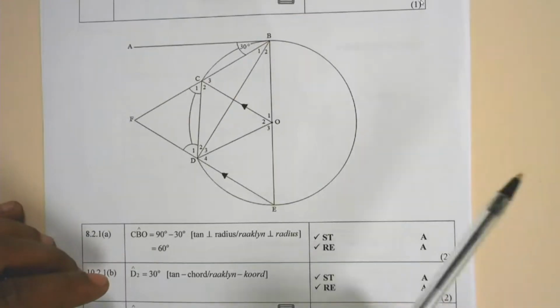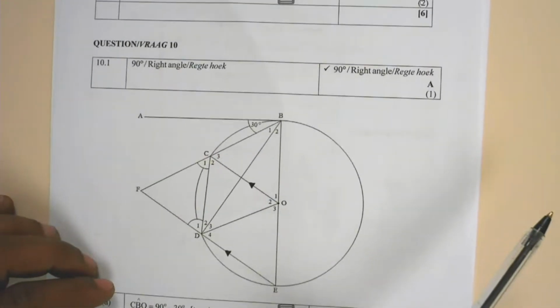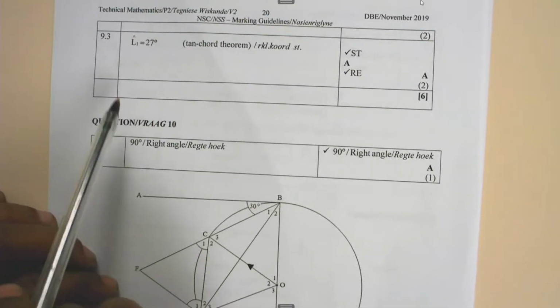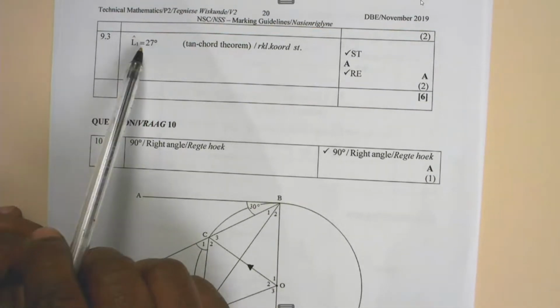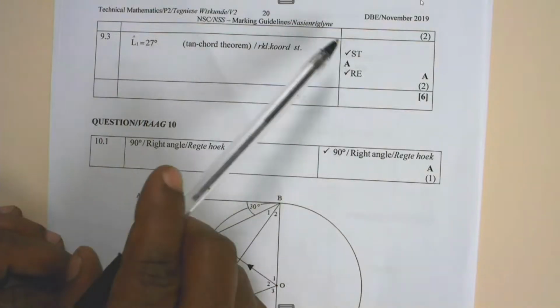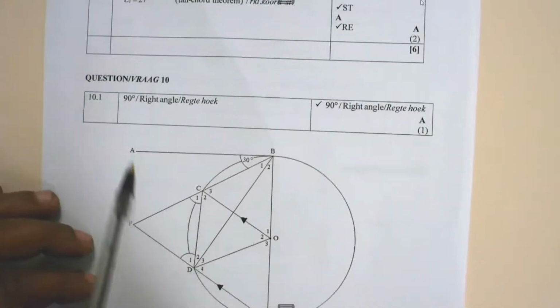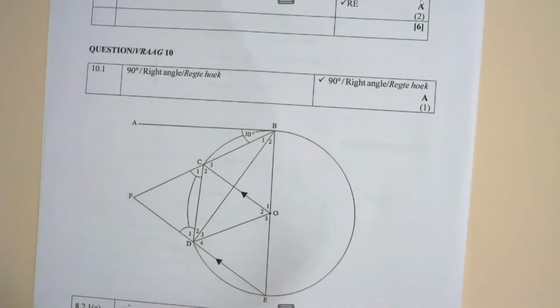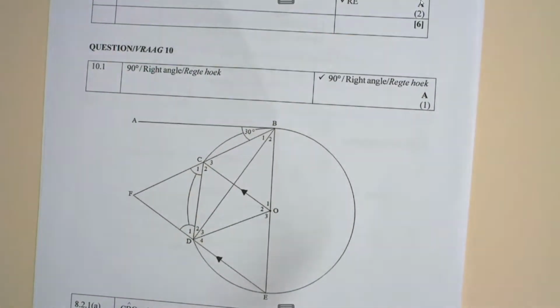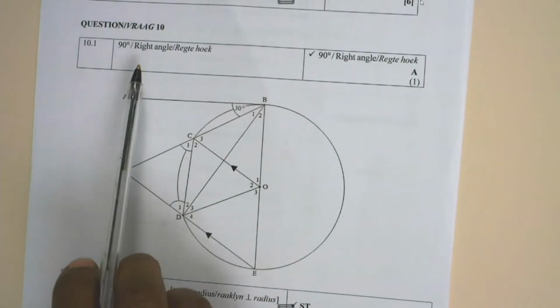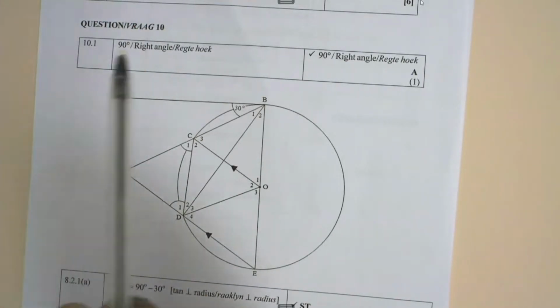For 9.3, we realize that we are looking for angle L1, which can be tan chord. Statement and reason: tan chord. If we look at question 10, it is a right angle. They also complete the theorem statement as well.